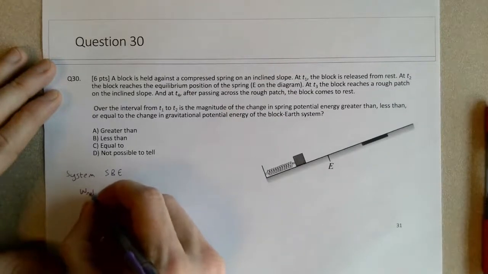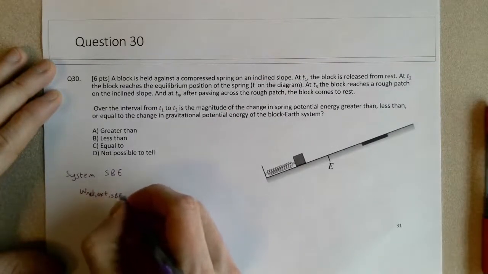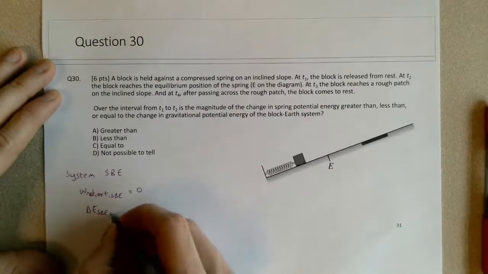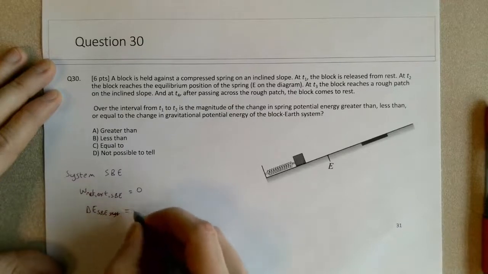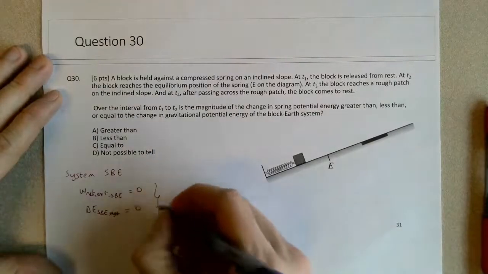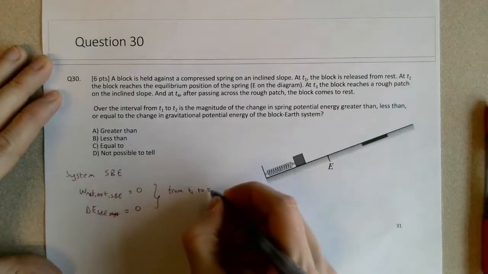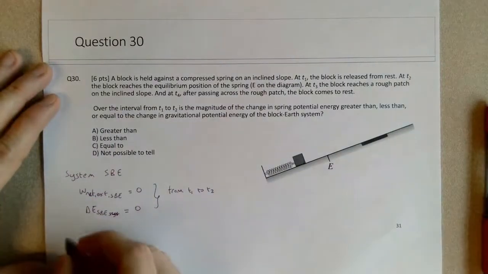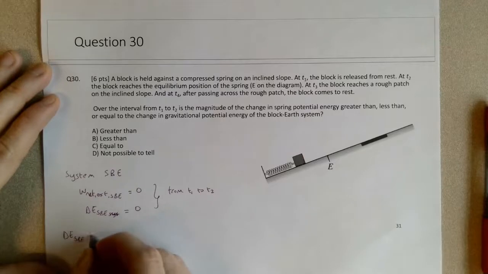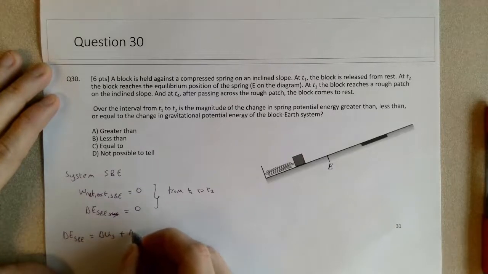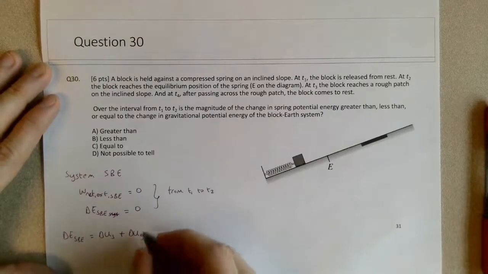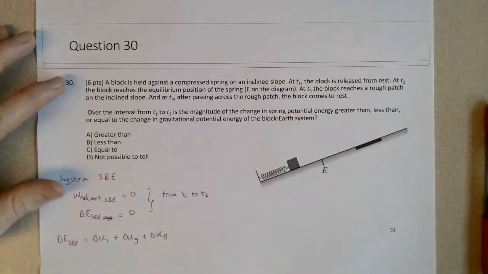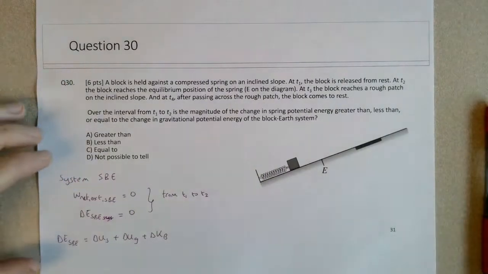So there's no work done choosing a system in which there's no work done. So the net external work on the SBE system is 0, which means that the delta E of the SBE system is also 0. So there's no net work from t1 to t2. So what is the delta E of the SBE system? I know the delta E of the SBE system is the delta U of the spring plus delta U grav of the block on the Earth plus delta K of the block.